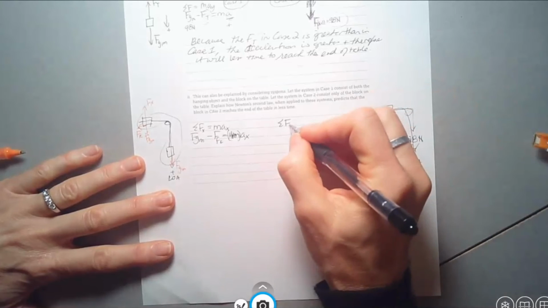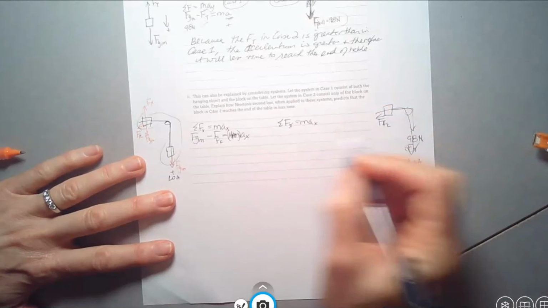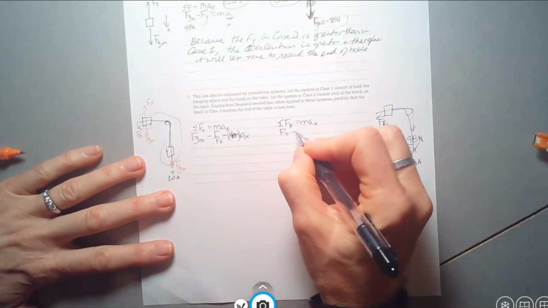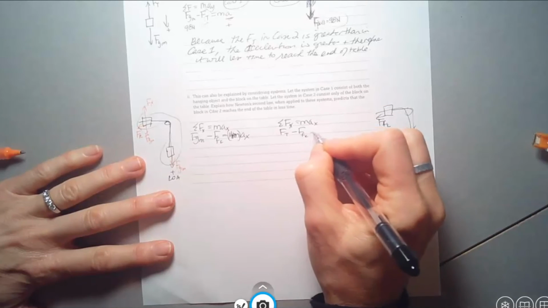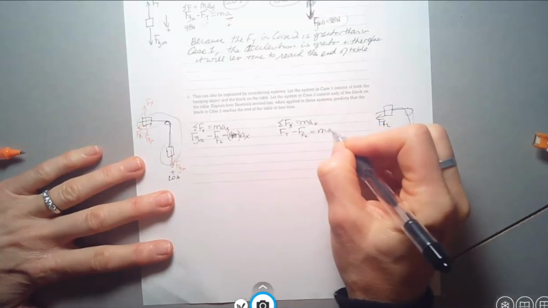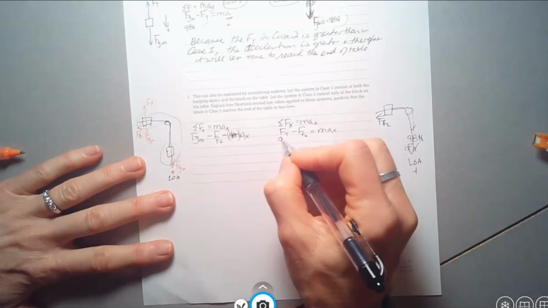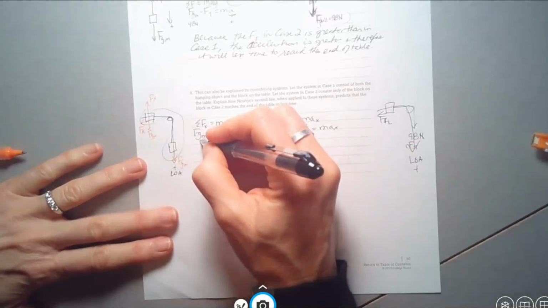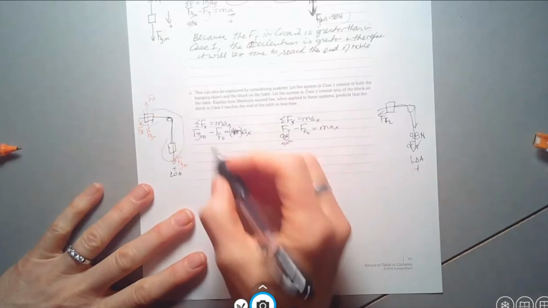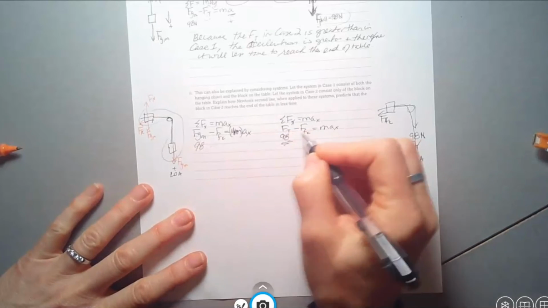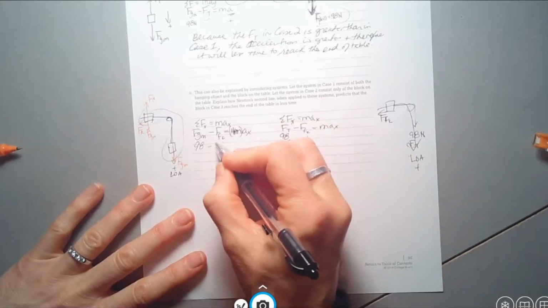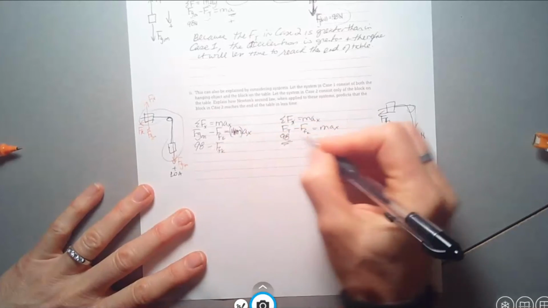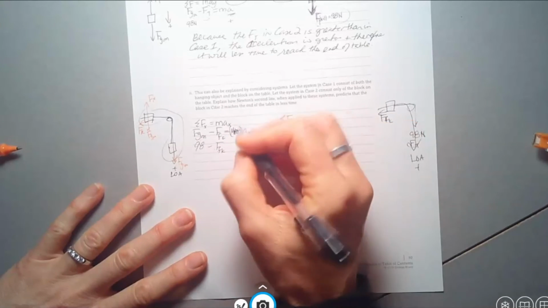This equation doesn't really change. You've got F_T minus F_fk equals M a_x. And this here is 98 directly, and friction is assumed to be the same, right? So whatever this is, F_fk.